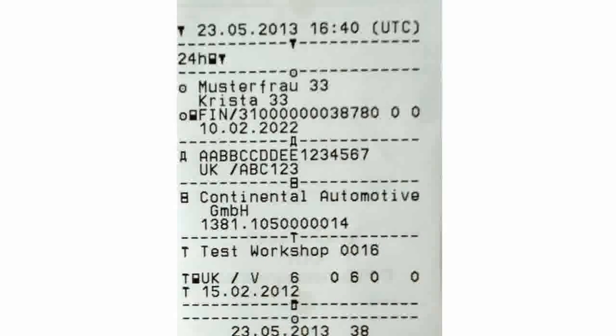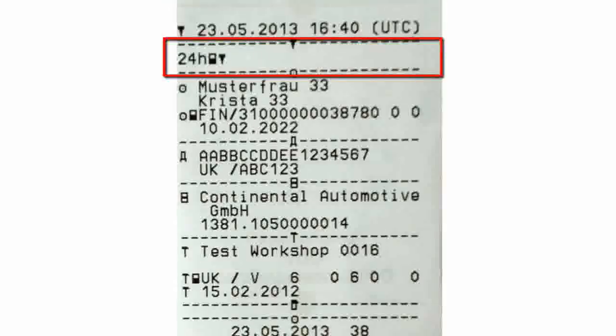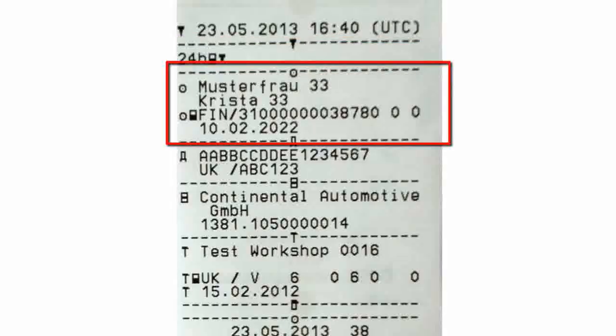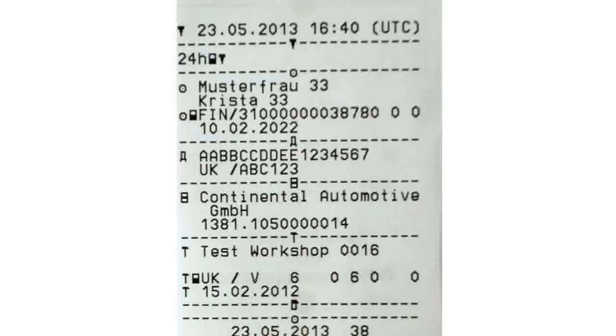The first part of the header displays the date and time in UTC that the printout was made. This series of pictograms tells us the type of printout we're looking at, in this case the previous 24 hours of activity printed from the driver's card. Here we see information relating to the card holder the printout refers to. If there was another card in slot 2, that driver's information would be here too, although no driving information relating to that driver would be on this printout.